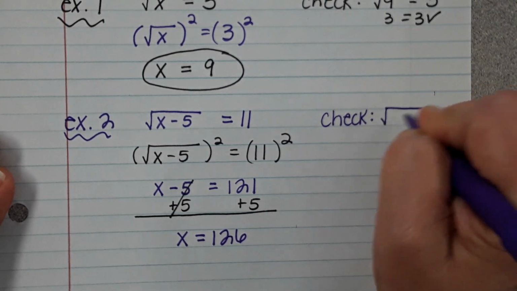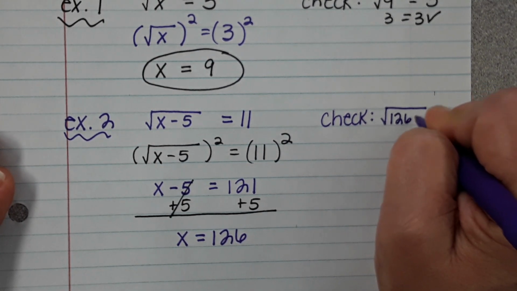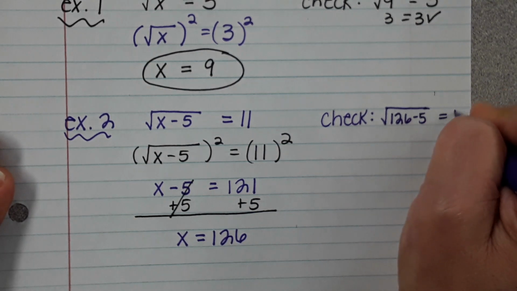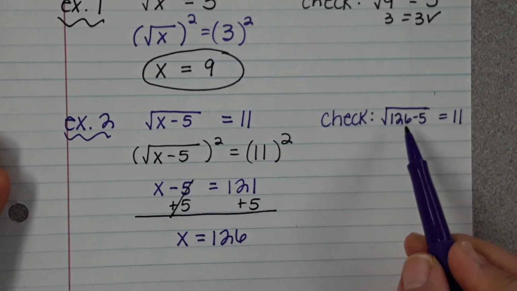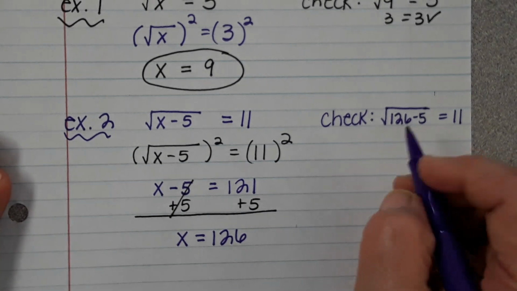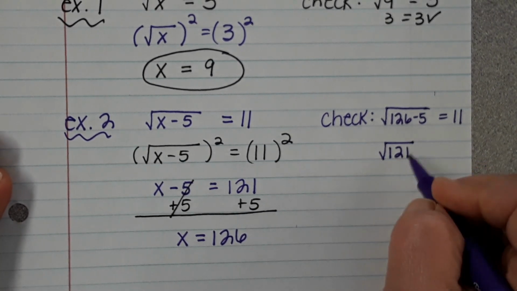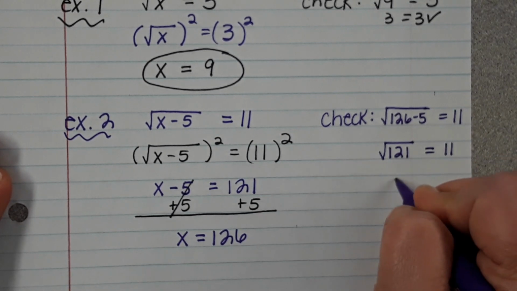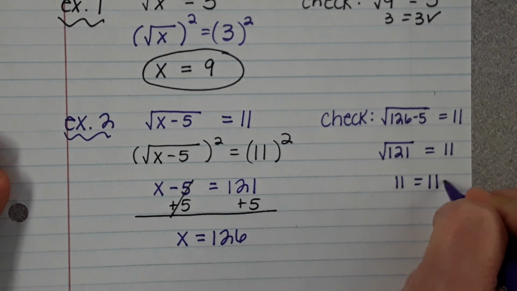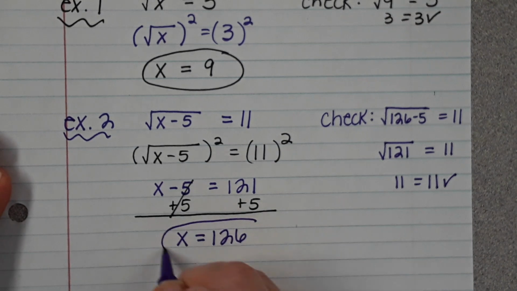So 126 minus 5 should equal 11. 126 minus 5 is 121. What is the square root of 121? Does 11 equal 11? So this is our answer.